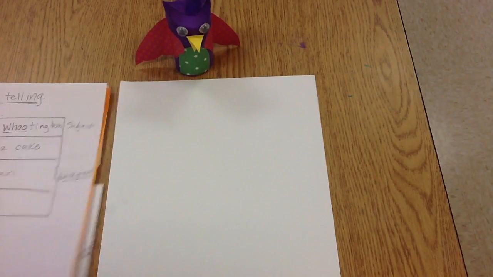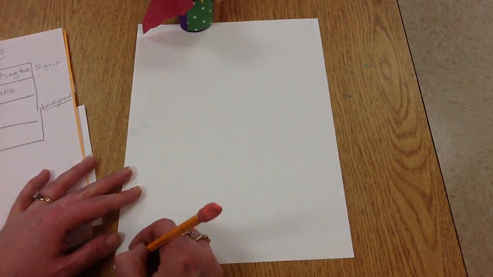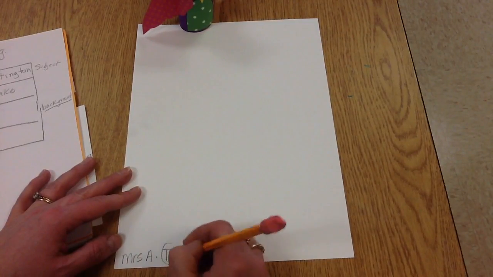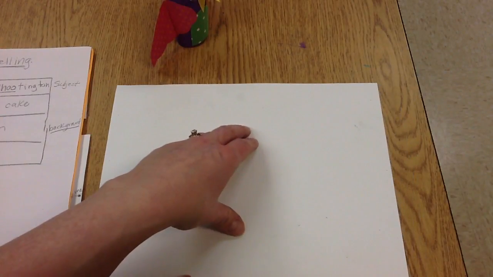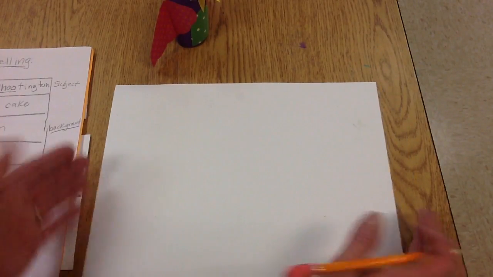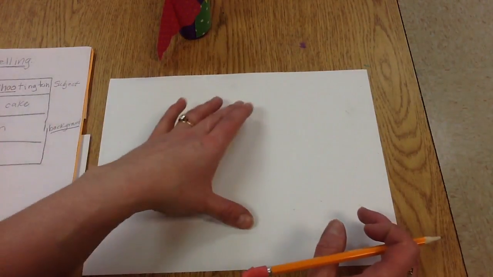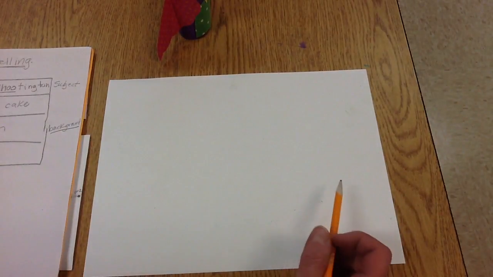Now that I have my who, what, where, and when, I can start drawing. I'm going to go ahead and put my name on my paper and my teacher's letter. And then I'm going to turn my paper over. The first thing I have to decide is if my composition is going to be horizontal, this way, or vertical, this way. I think I'm going to make it horizontal. That way I can make my owl pretty big in the center, and I can give enough background information so that you know what she's doing.